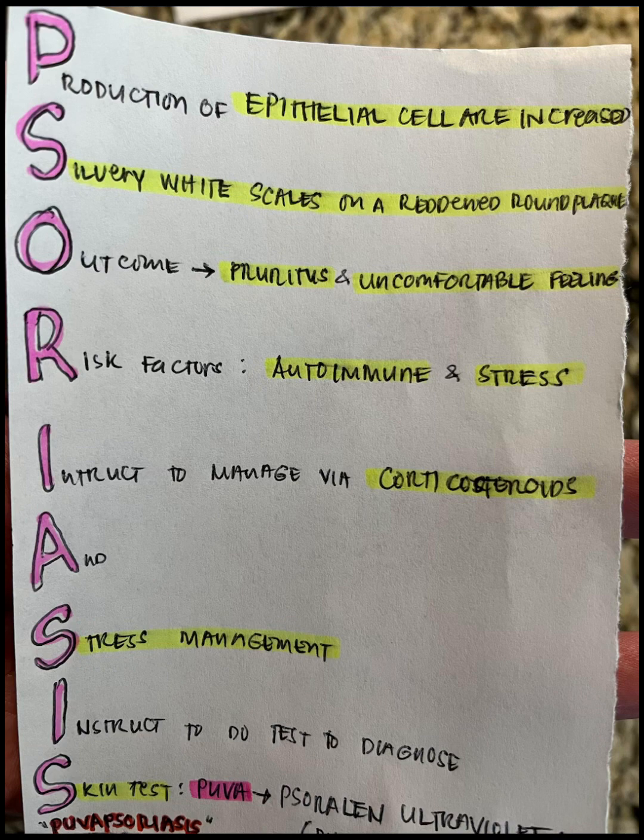The risk factors for psoriasis are autoimmune and stress. So psoriasis pala si stress. So wag na ma-stress, ha? Sabi nila dito, we need to manage it with corticosteroids, obviously because it's an autoimmune disorder. And to address stress, we need to do some stress management.